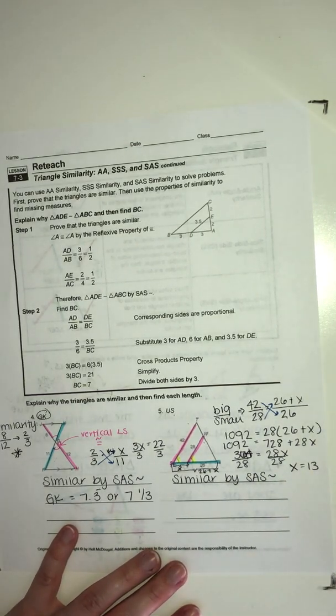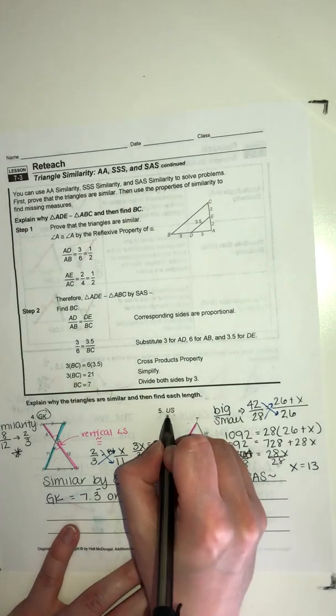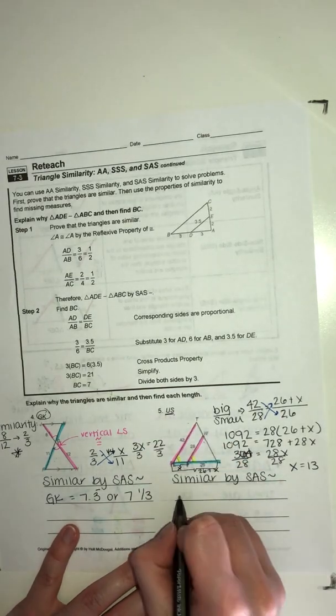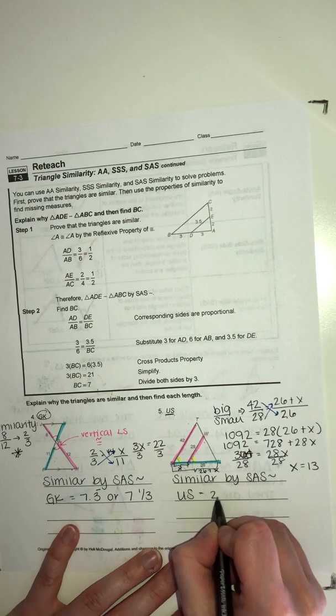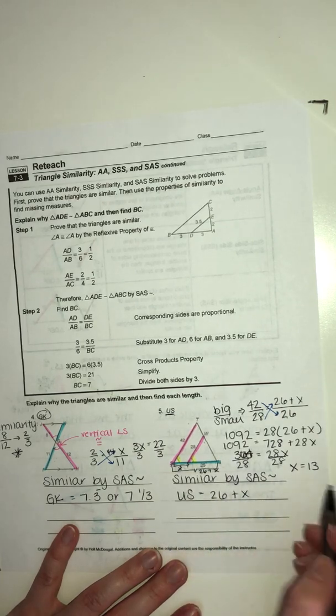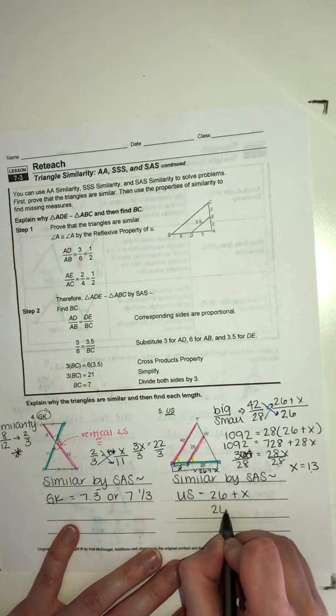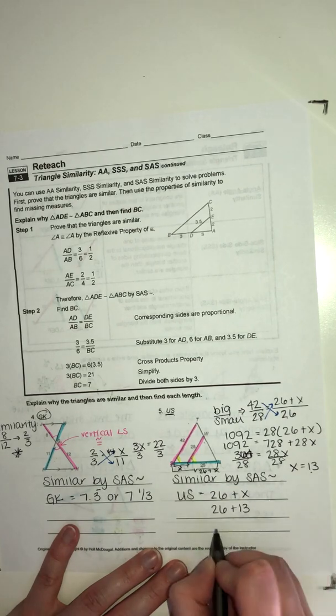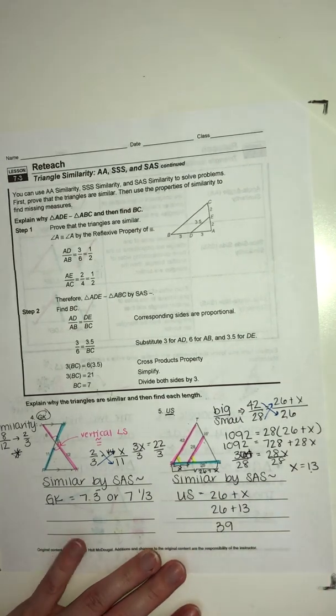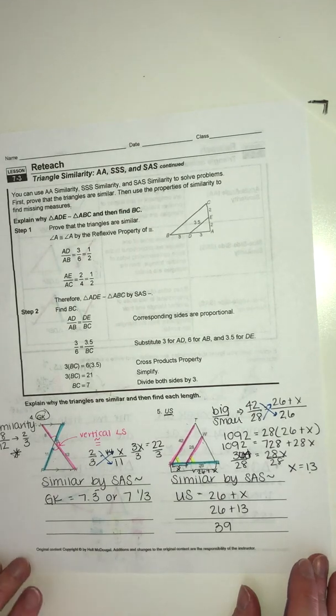We're not being asked to find X though. We're being asked to find US. Remember, US is equal to 26 plus X. X is 13, so 26 plus 13. So US is 39.